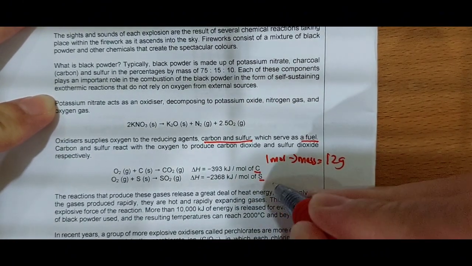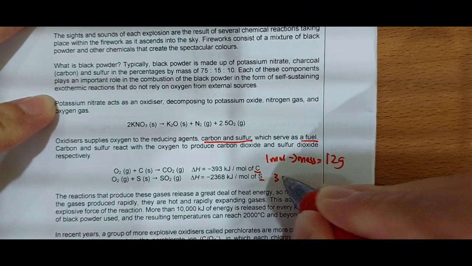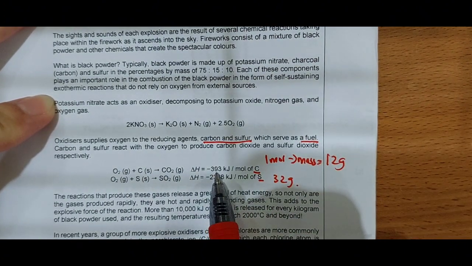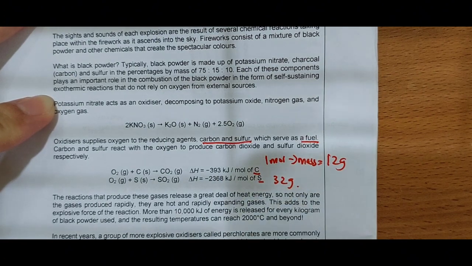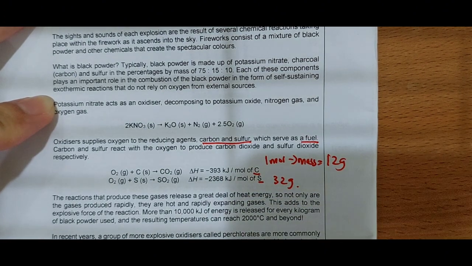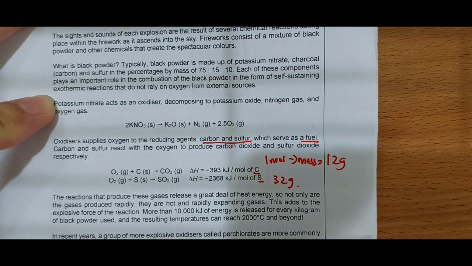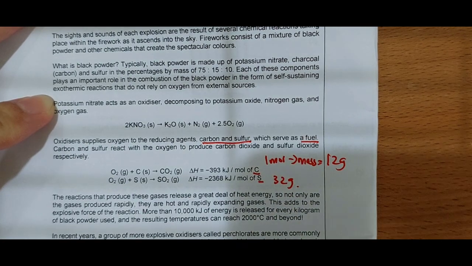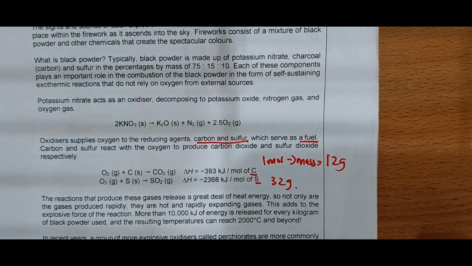Now likewise for sulfur, 1 mole of sulfur is actually 32 grams. So all you need to do is this 393 divided by 12. That would give you the energy produced by 1 gram of the fuel carbon. And then for sulfur, it will be 2368 divided by 32. So the unit will be in kilojoule.